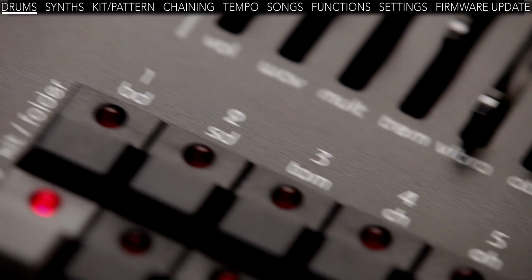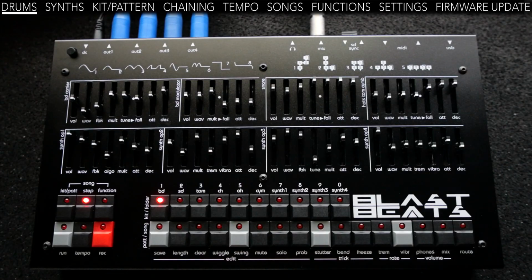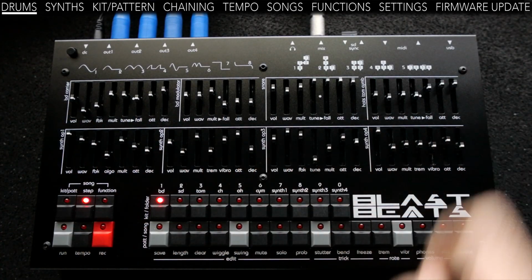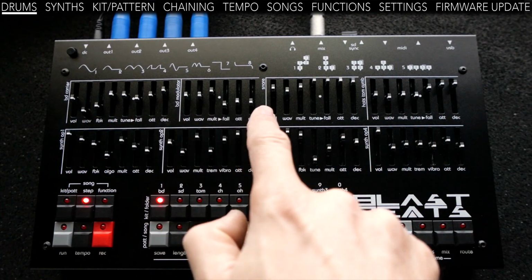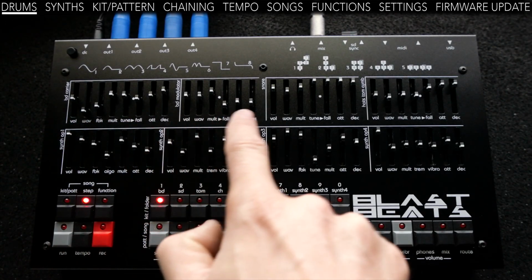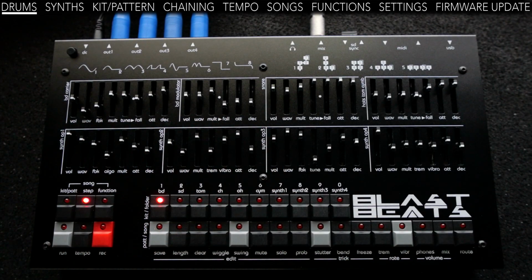The first 6 instruments are drums. The top row of faders controls the parameters of the drum voices. The first 14 faders control the bass drum, these for the carrier and these for the modulator. The faders are pretty self-explanatory and mostly common between instruments.